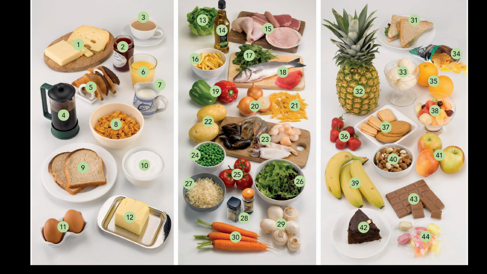Lunch or dinner. 18. Fish, for example, salmon, tuna. 17.